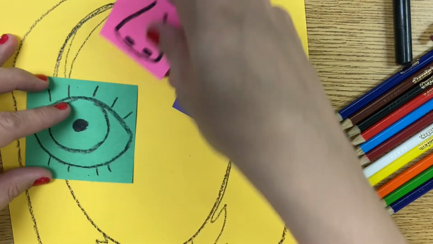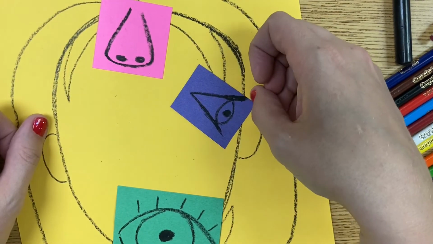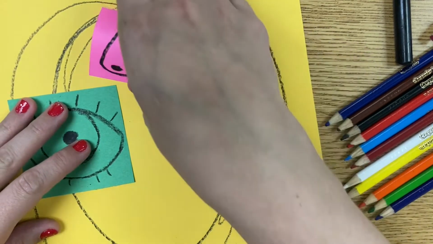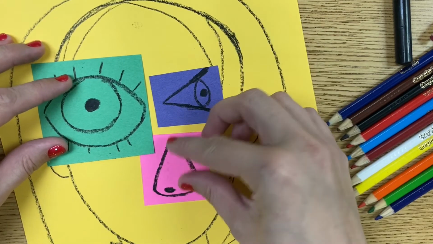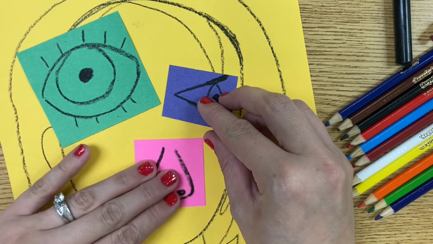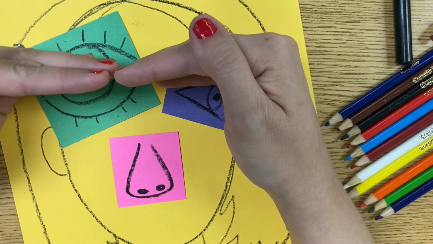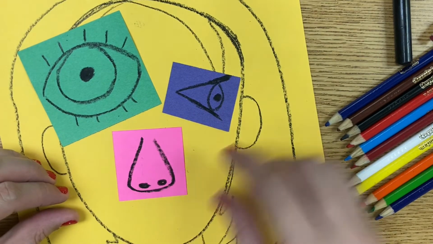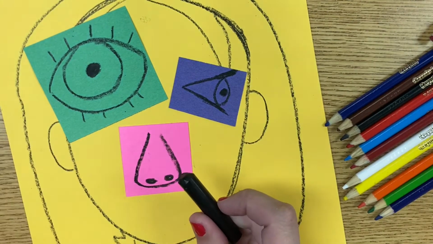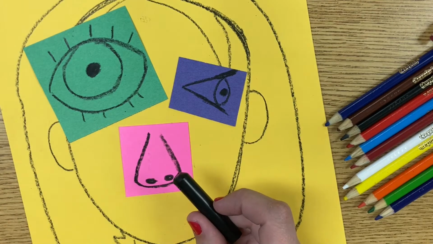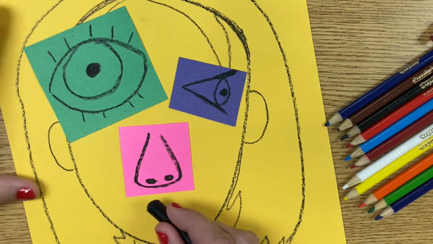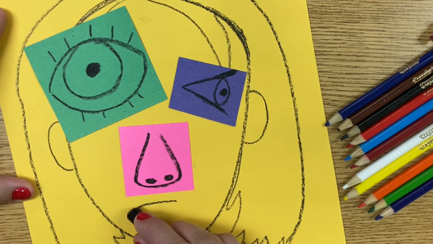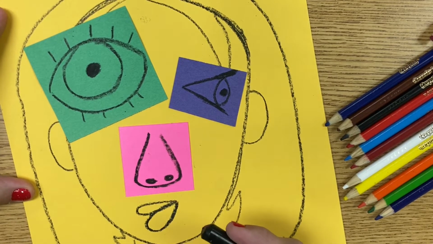Now I don't wanna put the nose up here and the eye down here because then it kind of stops looking like a face. So we wanna put it in the right place, but then you can turn it and move it just a little bit. We want 2 eyes, a nose, and then a mouth. And the mouth, you can draw a side mouth or you can draw a front mouth. I think I'm gonna do a side mouth for mine. So I'm just gonna have 2 lips like this and I'm gonna draw it straight onto my paper.